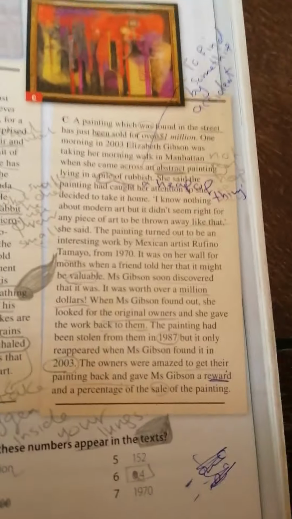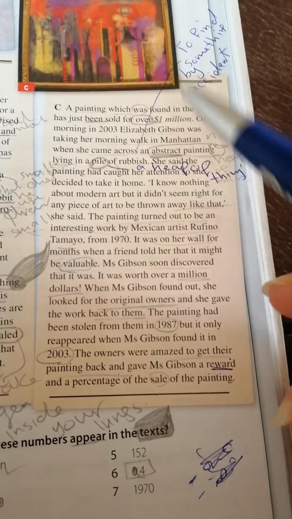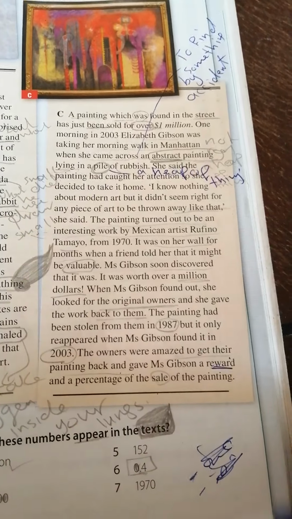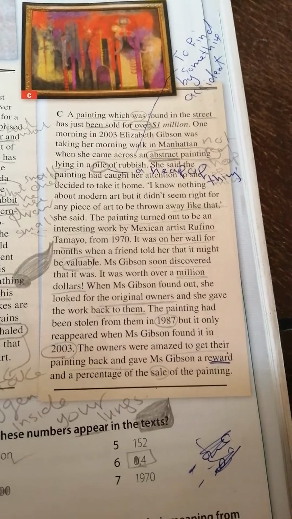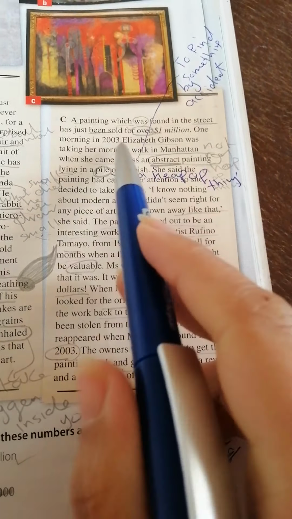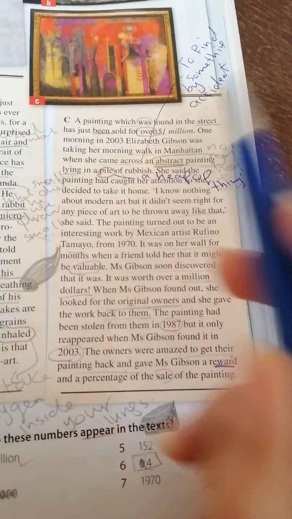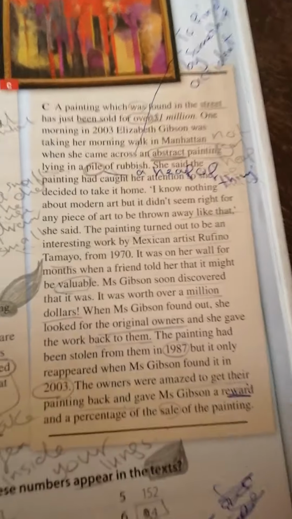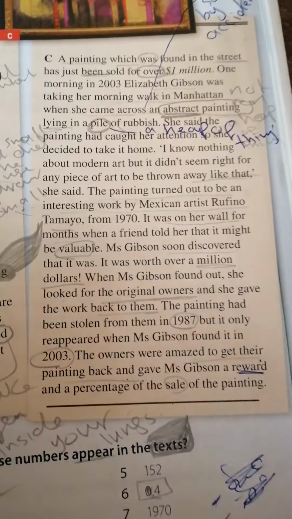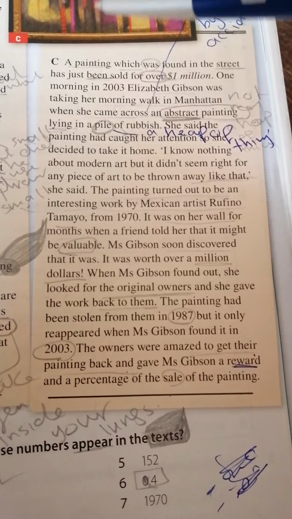Okay, let's move to C. C talks about a painting which was found by an accident. Okay, it was found by an accident. Who found it? A normal woman, a citizen called Elizabeth Gibson. Okay, now what did she do when she found this painting? Let's read and find out.